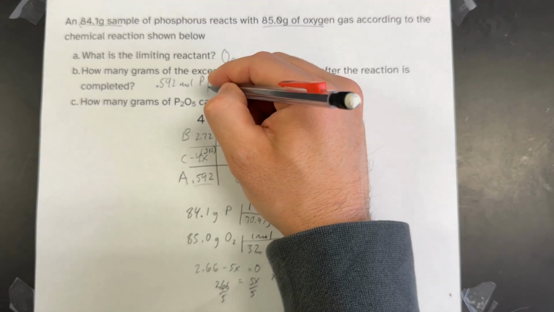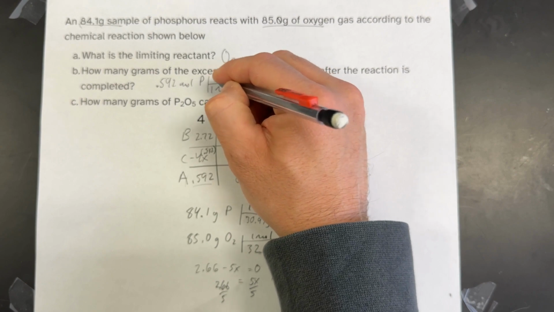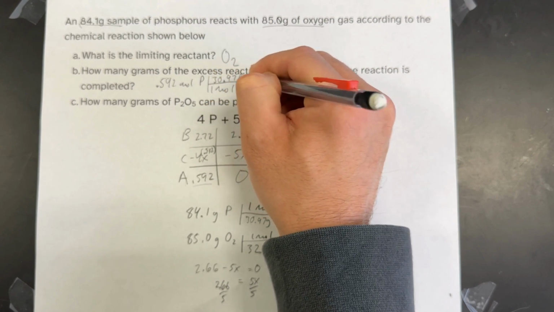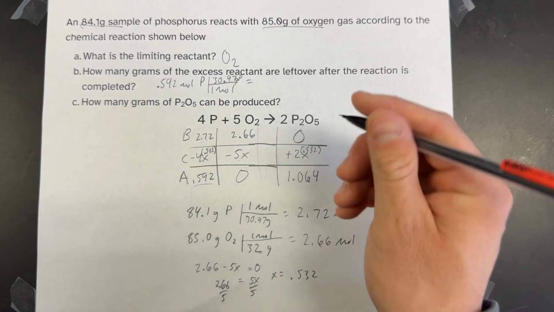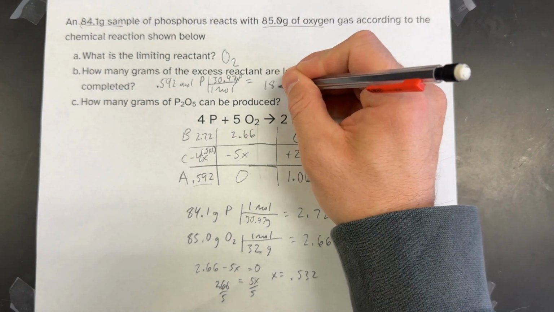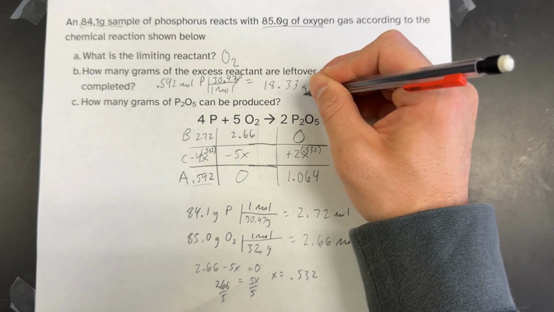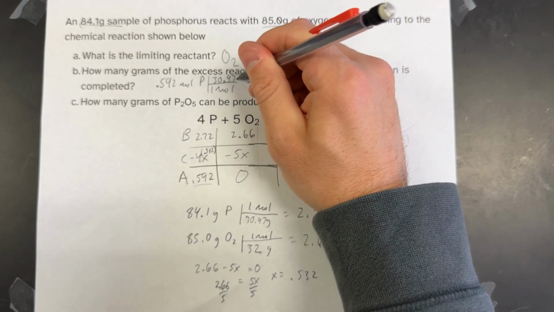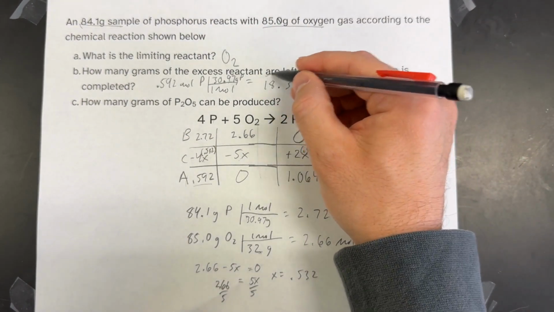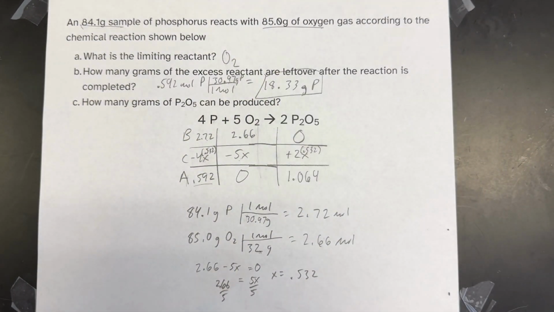So all I have to do is take that number of moles, multiply by the molar mass of phosphorus to get the number of grams of excess reactant left over. So 0.592 times 30.97 equals 18.33 grams of phosphorus. Let me rewrite that really quick. Grams of phosphorus. So I know that 18.33 grams of phosphorus, my excess reactant, were left over.